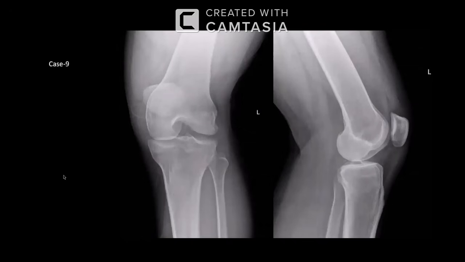Okay, next case for you. This is a case with a history of fall followed by twisting injury. These are frontal and lateral projection radiographs of the left knee of a patient who has a history of fall and twisting injury.